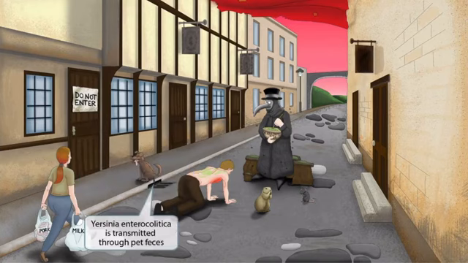Next, notice that we've shown a dog contaminating this already unsanitary alleyway. Yep, that's right. He's pooping right into the sewer. This is to help you remember that Yersinia enterocolitica is transmitted through pet feces.